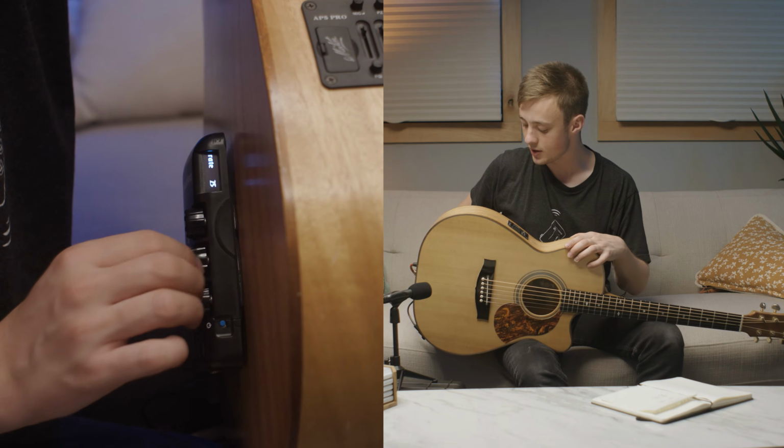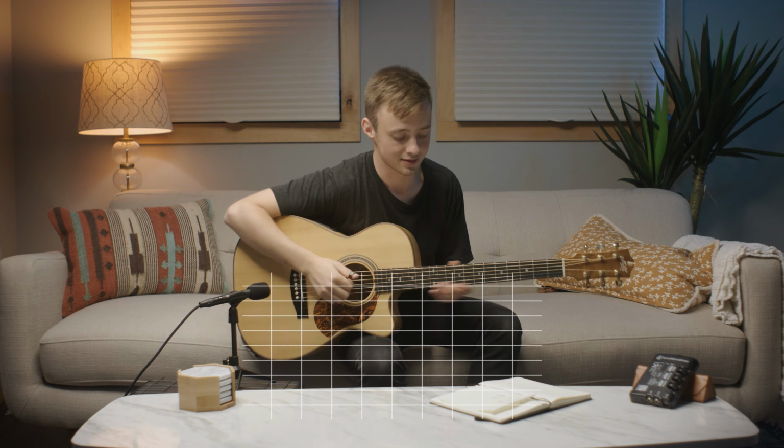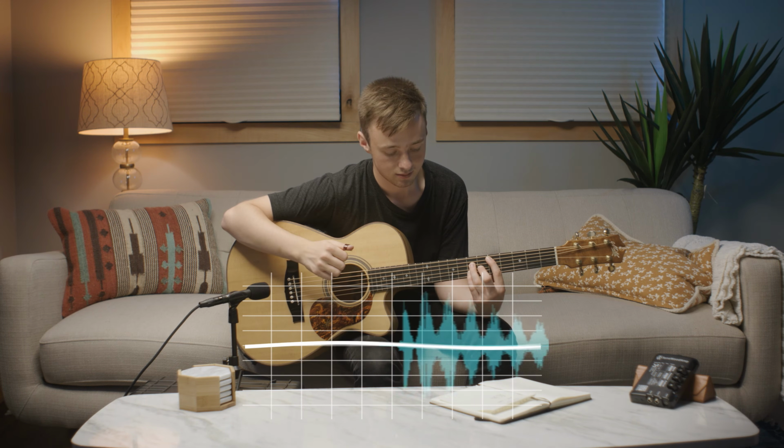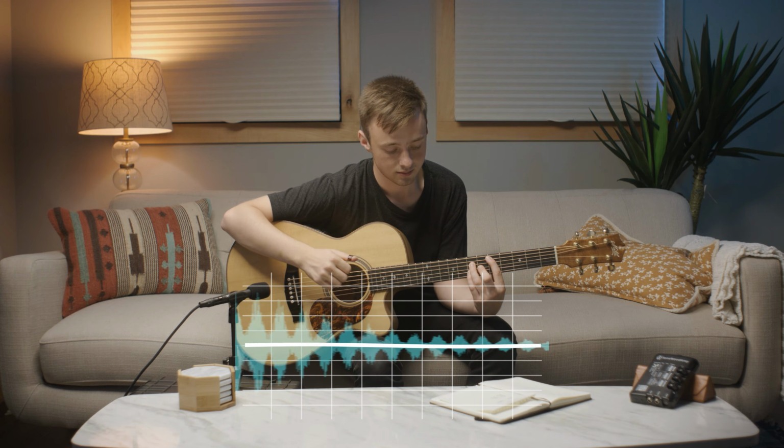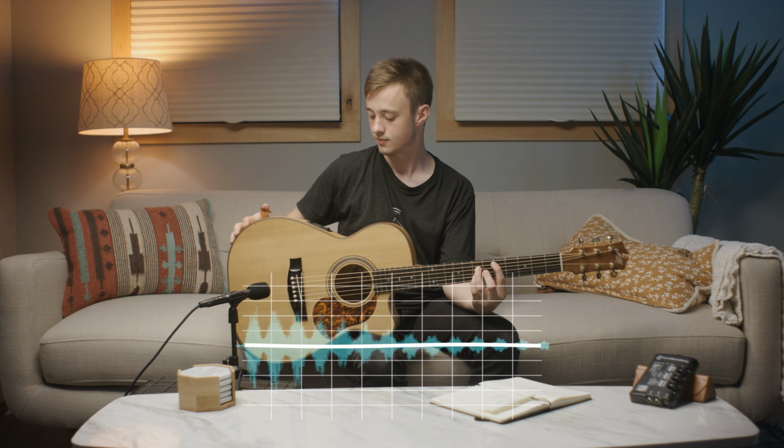So on the Tonewood-Amp, if we have a low rate, so if we set the rate to 1, you'll hear that the effect is quite slow. The waves are slow. It sounds like this. So that's a slow rate.